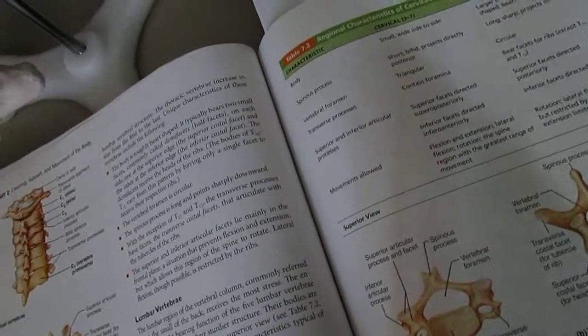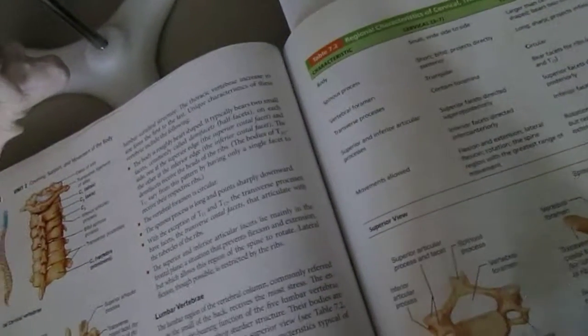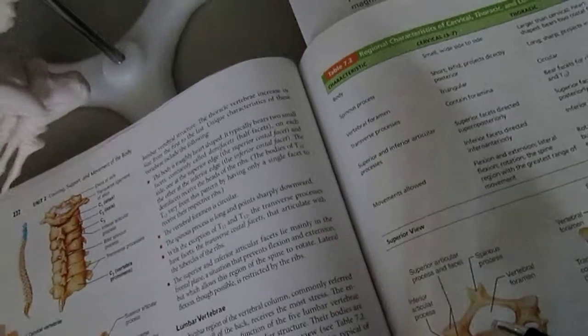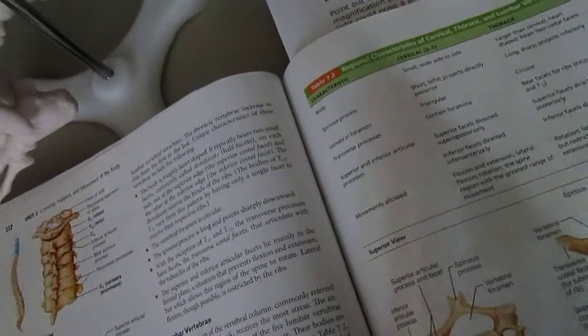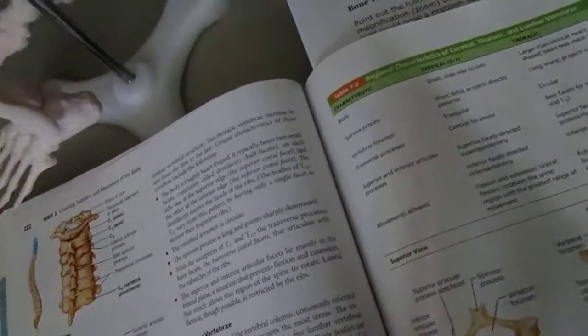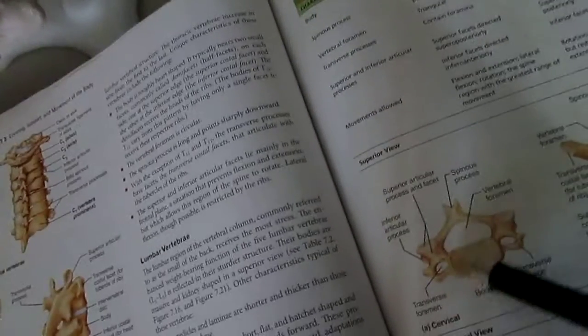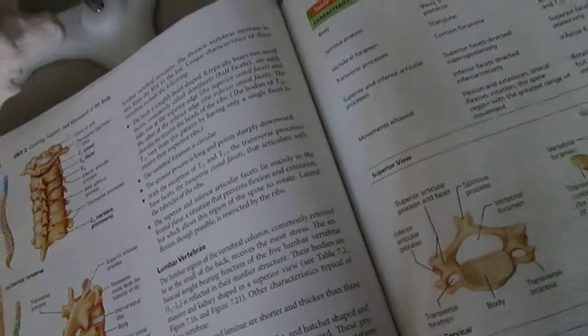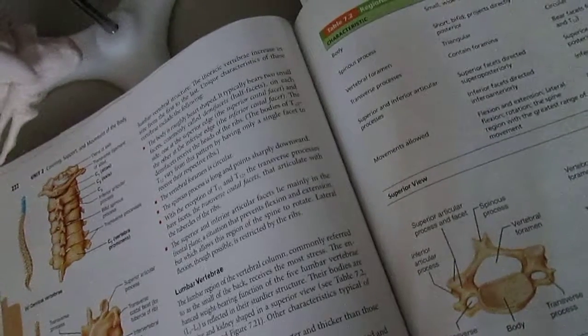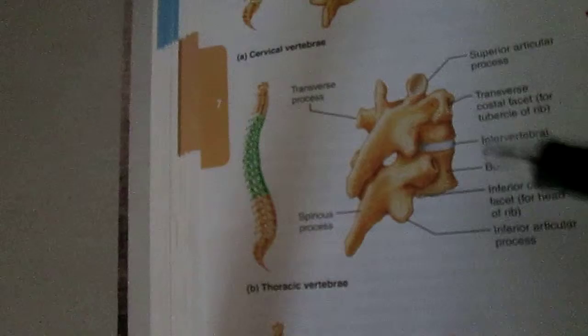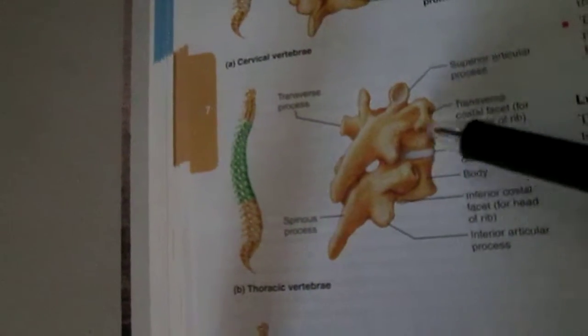It says what passes through this foramen: spinal nerves. The body or the centrum, which would be this part here, and the position of the intervertebral disc that I can show here would be here. The disc would be between the two bodies.